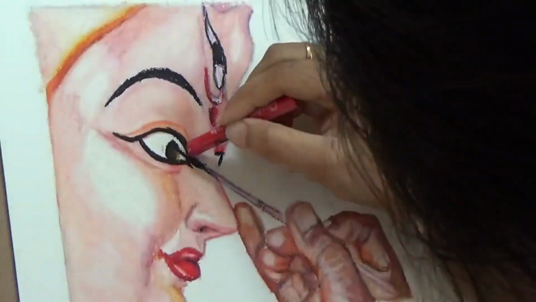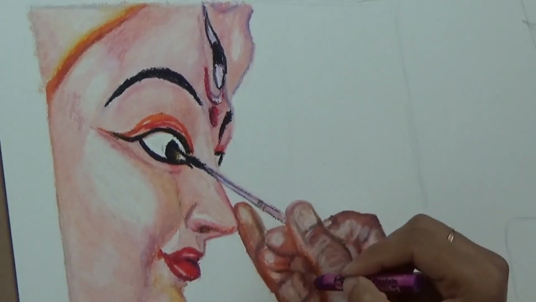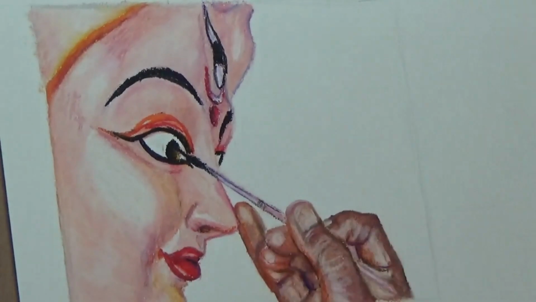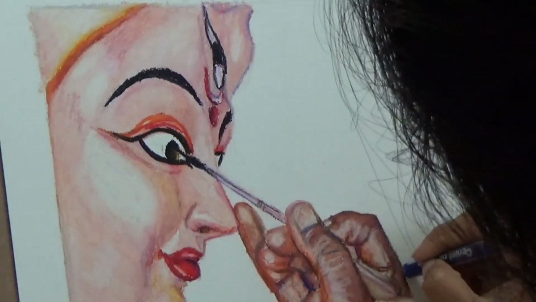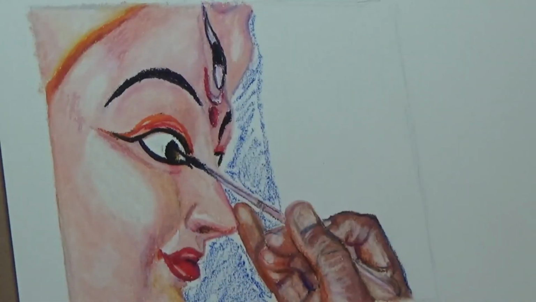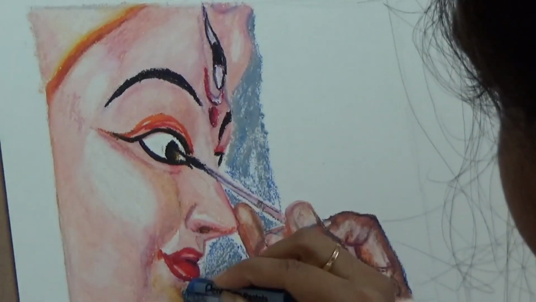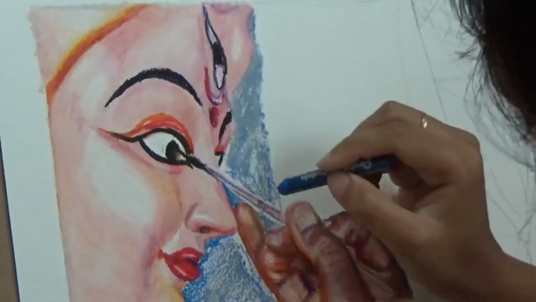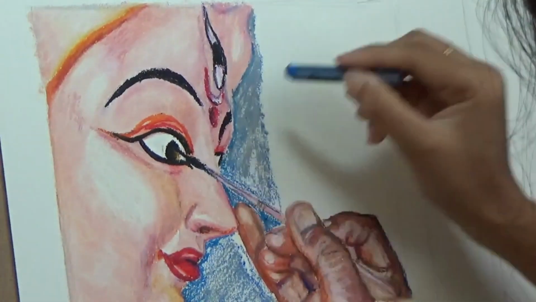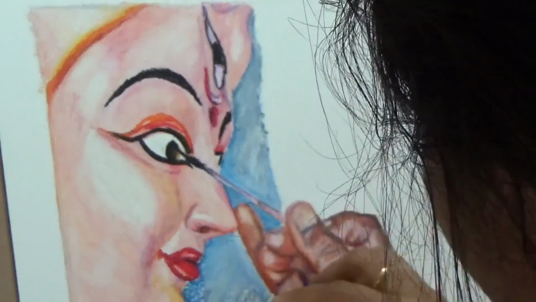I am using straight up black over purple for the eyes for this particular painting. Generally for faces, I do not use straight up black. I try to use darker browns and then touch up with black, but this is more like an idol where they do use that kind of true black color, and so I have gone for it, and it really makes the idol pop up.